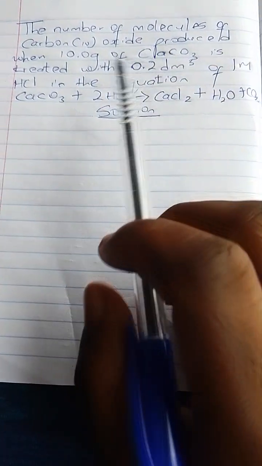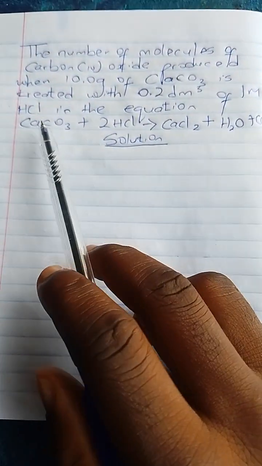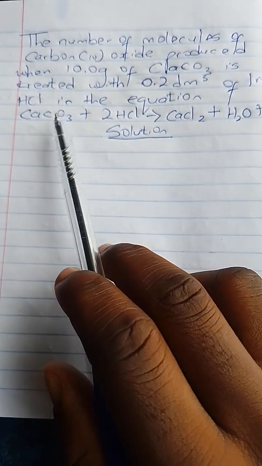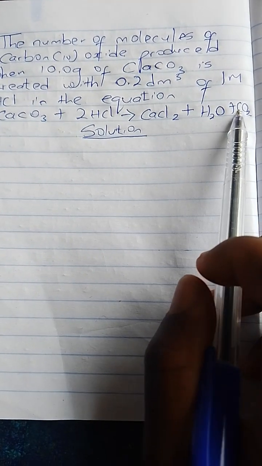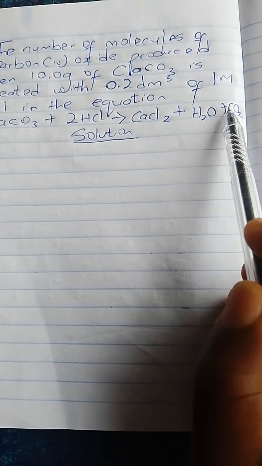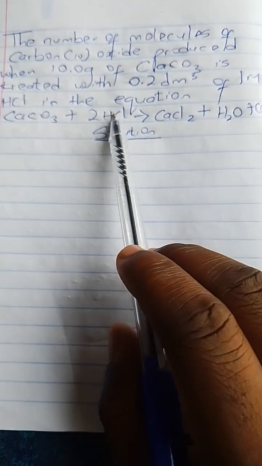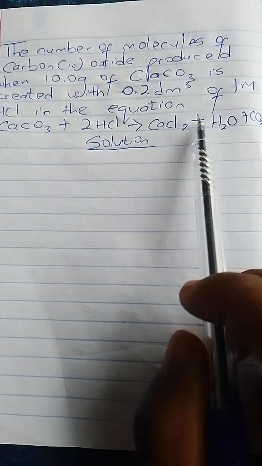Now, in questions like this, it is assumed that the equation is already balanced. That was why it was given. But to be on the safe side, I always check if it's balanced. Let's check together. We have one calcium on the reactant side, one carbon, and on the product side the same, one carbon. We have 3 oxygen: 2 oxygen here plus this one oxygen, which is 3. The 2 indicates that everything here is 2. 2 hydrogen, 2 chlorine. 2 hydrogen, as you can see, 2 chlorine. Now this equation is balanced.